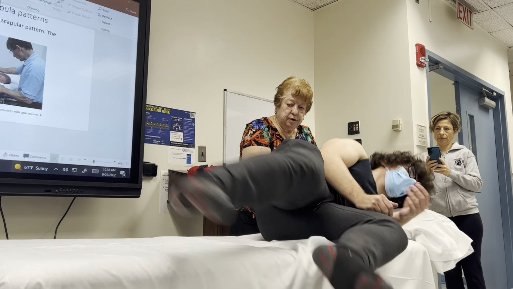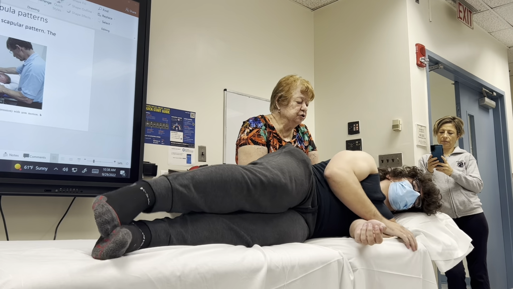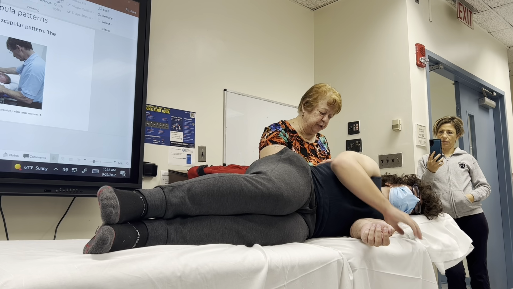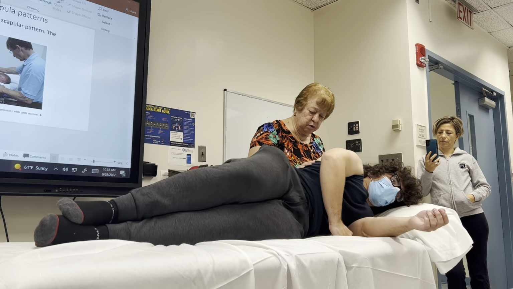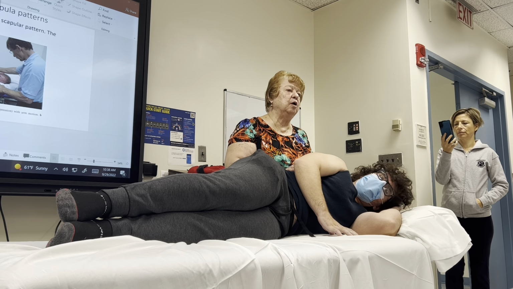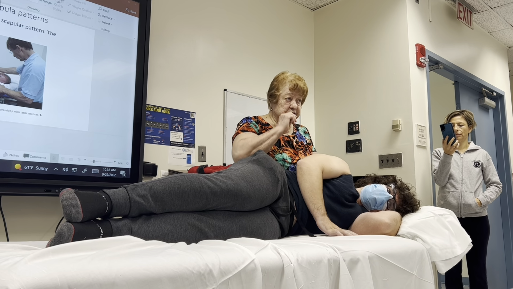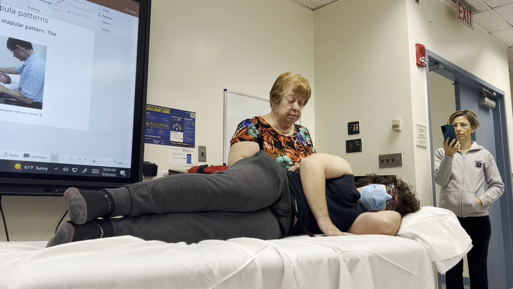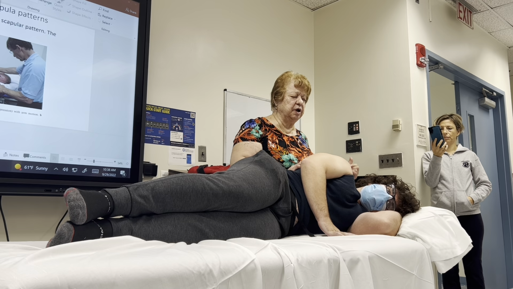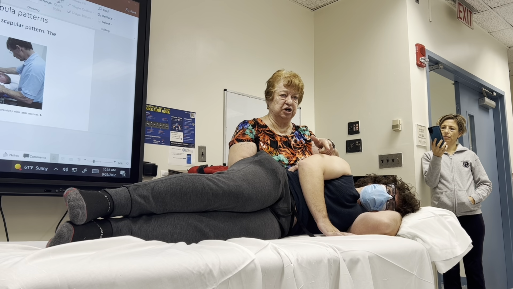Center side. Okay. So, and closer to me. Okay. So we're going to start out with the scapula: anterior elevation, posterior depression.